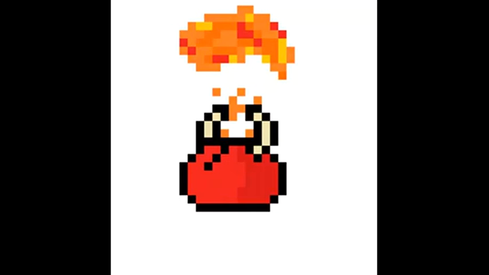Okay guys, so I pulled up one of the sprites for the game that I created. Now this was my first sprite. When I first created it, it looked a little bit like, well, you'll see in a second.